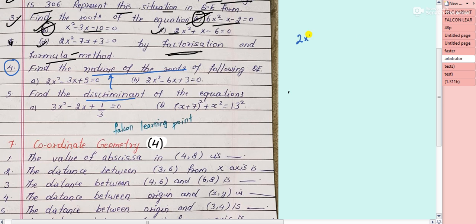The equation is 2x square minus 3x plus 5 equals to 0. What is D? Discriminant is b square minus 4ac. So first write a, b, c. A is 2, b is minus 3 and c is 5. So D becomes minus 3 whole square minus 4 into a into c, 5.